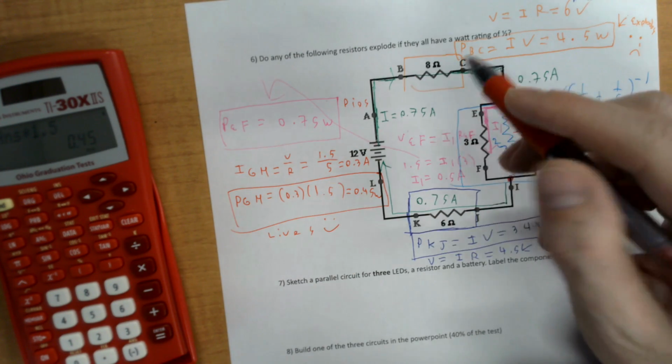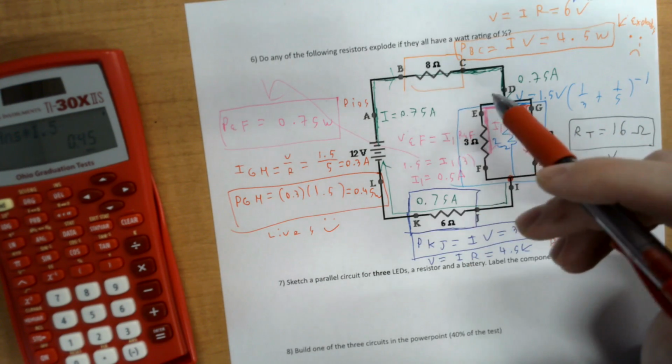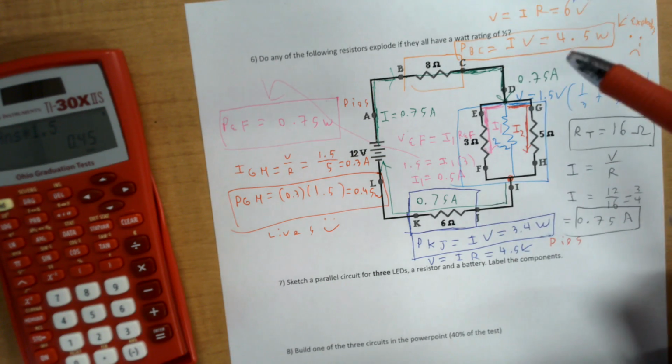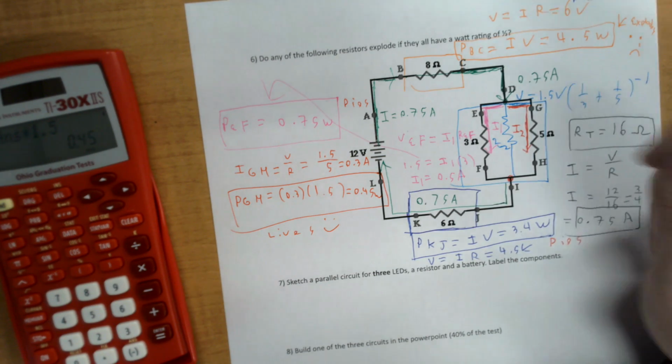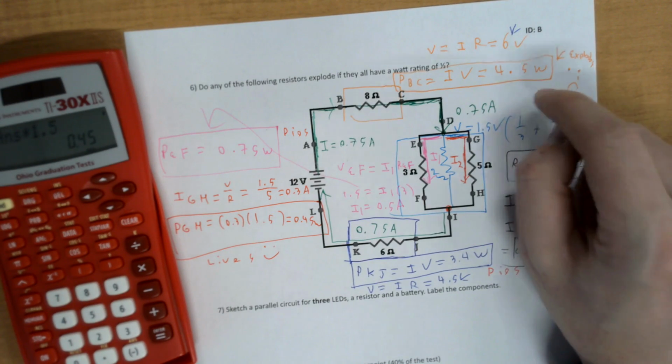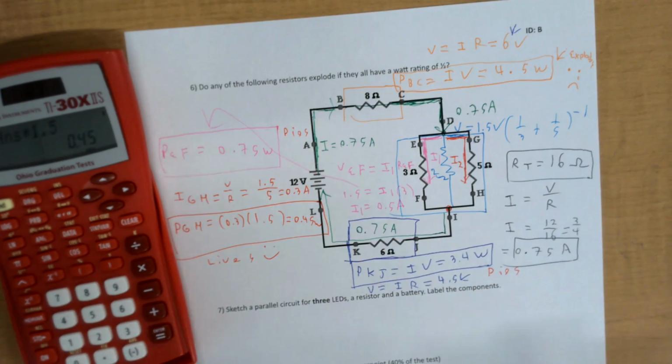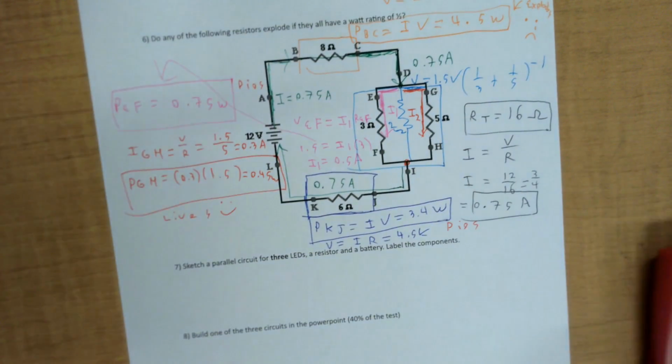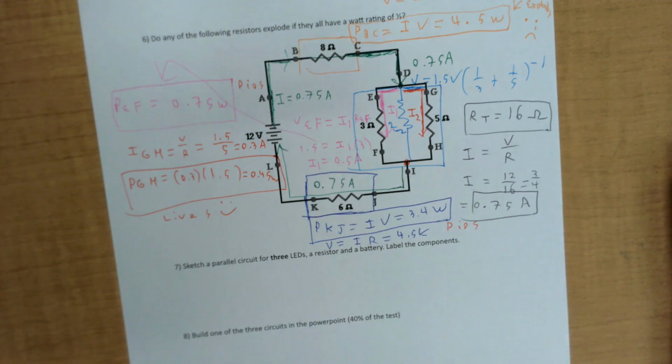Though in a real life situation, likely one of them would explode first, and that would protect the others from exploding. It'd probably be the one that received the most watts, because it would be the most overcharged. This one would probably be the one to explode first, and then protect the rest. Probably. Maybe. There's a lot of factors in there.